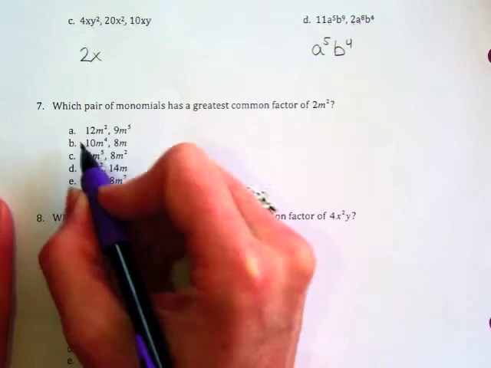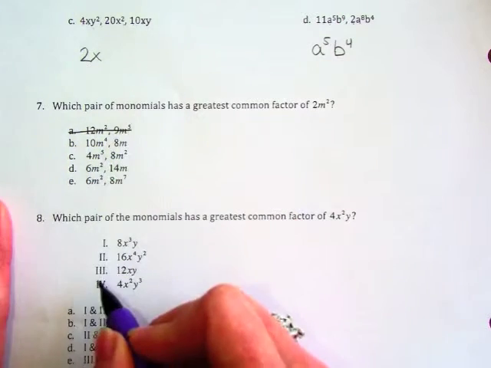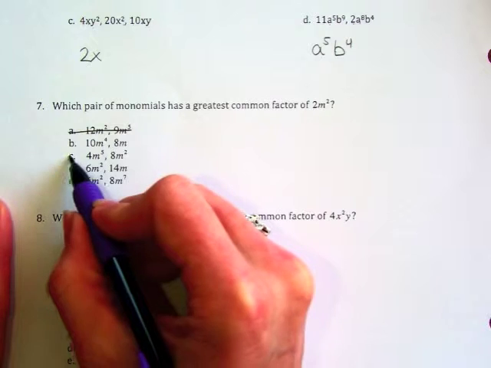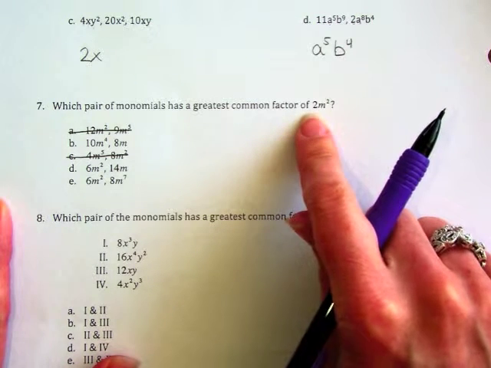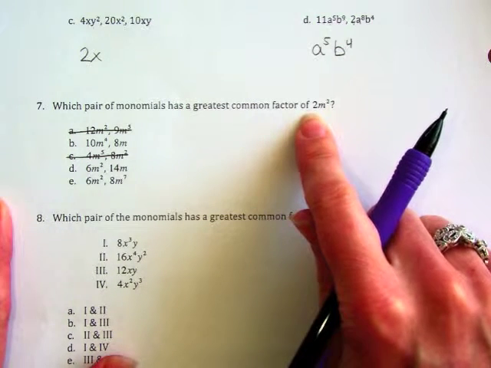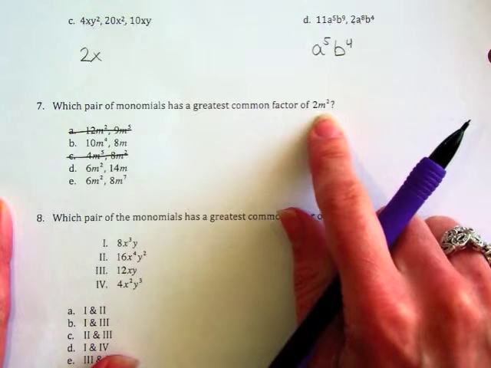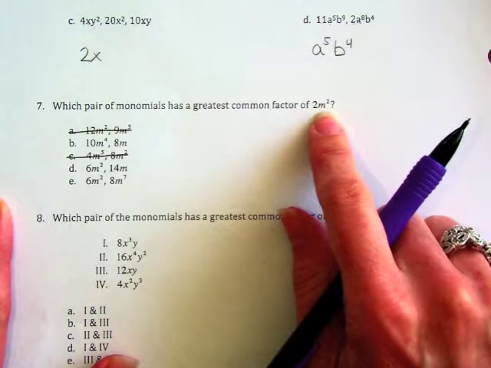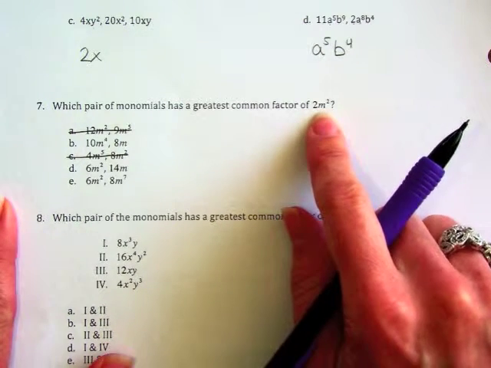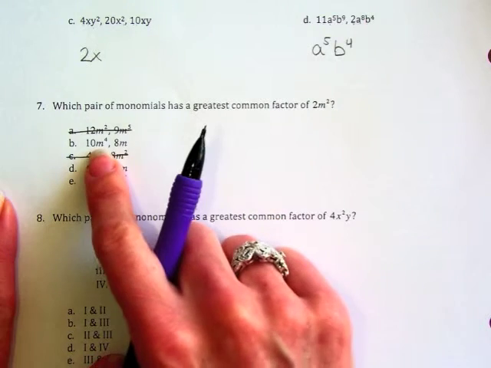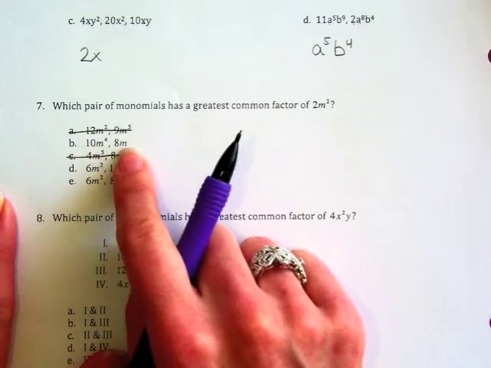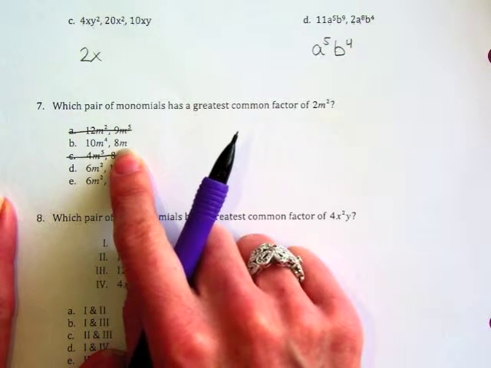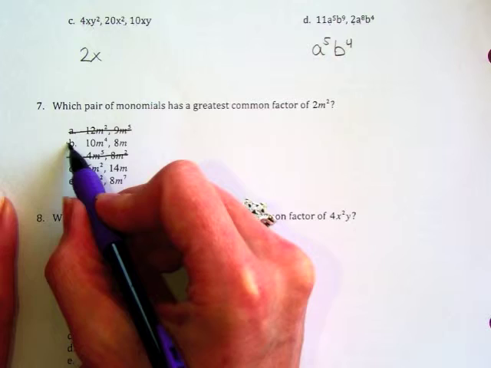Okay, welcome back. Hopefully you crossed off A, you crossed off C. Those two don't have a common factor of 2 for their coefficients. So that helped me narrow it down quite a bit. Now let's look at our m's. I want to find ones that have a greatest common factor of m squared. Looking at B, I see 4 m's here and 1 m here. The biggest amount that I have in common is only 1 m. So B does not work.